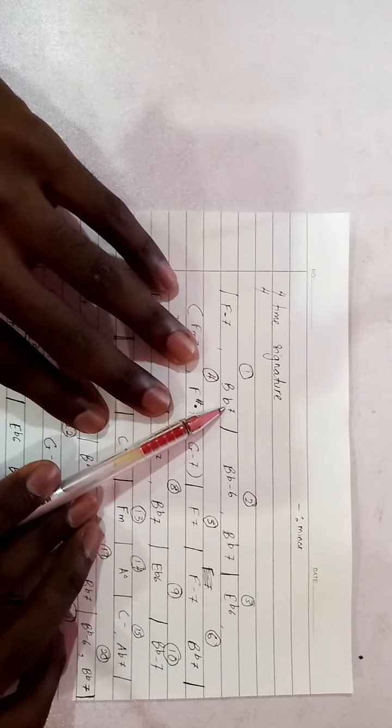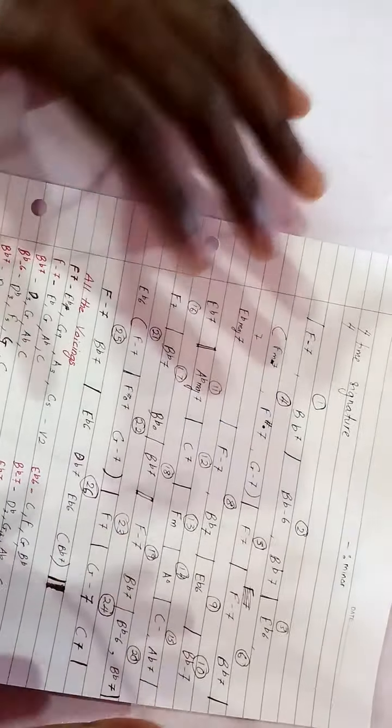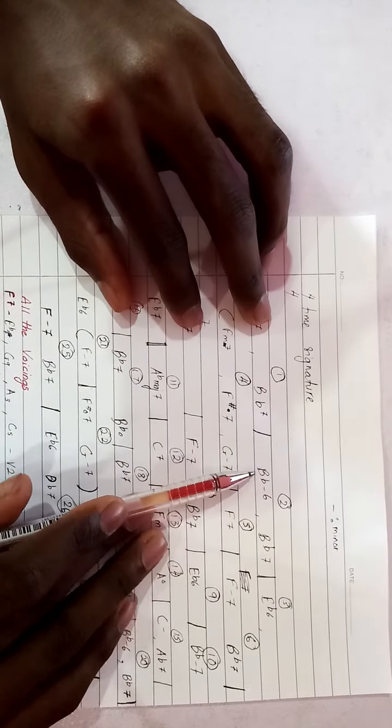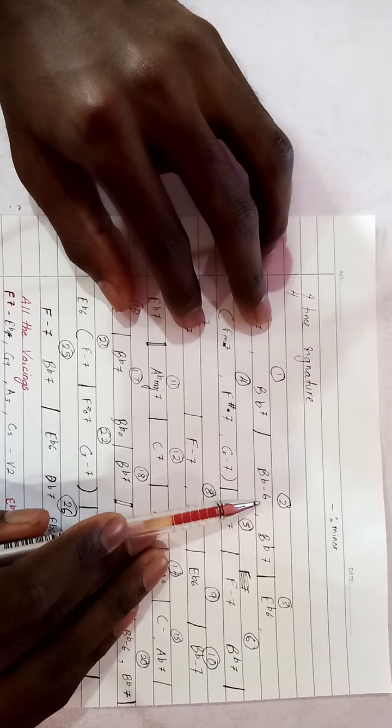If we continue, we have B flat minor 6, and then B flat 7. It's the same as the one I taught you over here, because it will be much easier for us to change the key from this position to another, as it goes and comes back to the same position. B flat 7, B flat minor 6, and B flat 7 again. So it will be much easier if we stick to these chords.